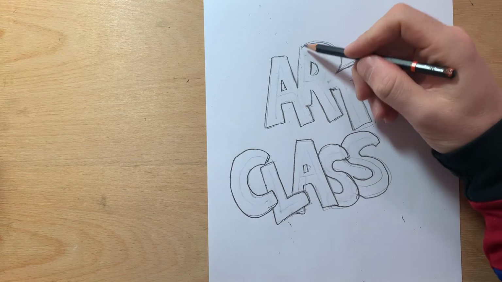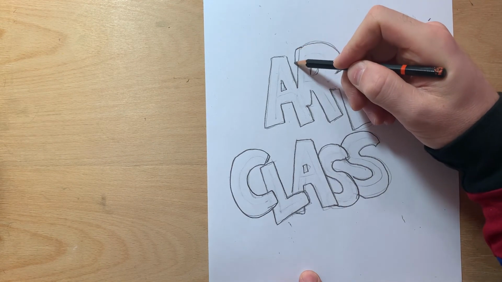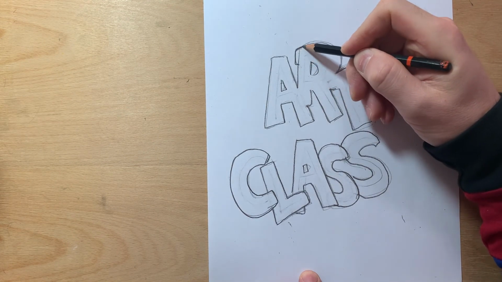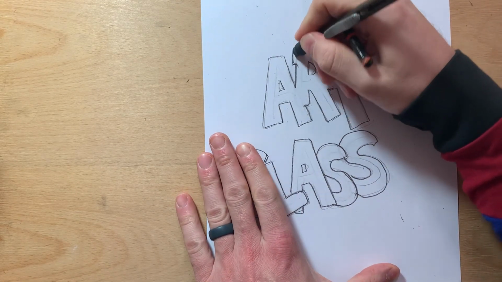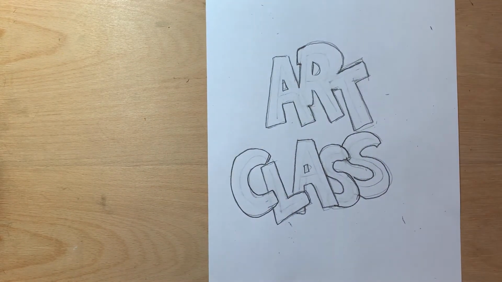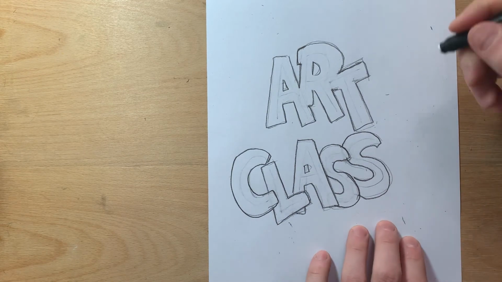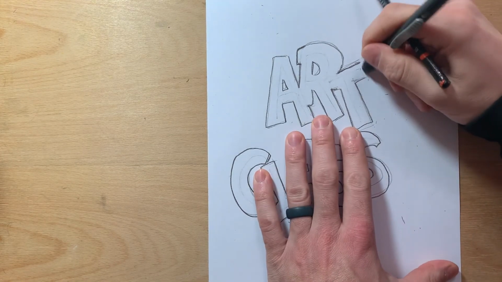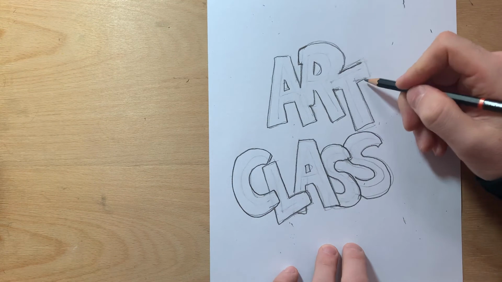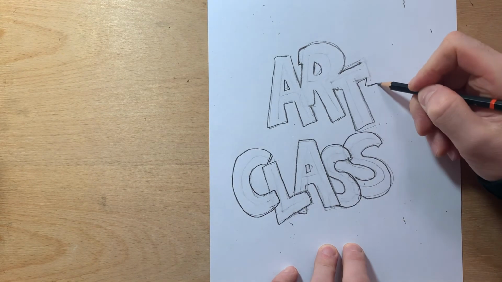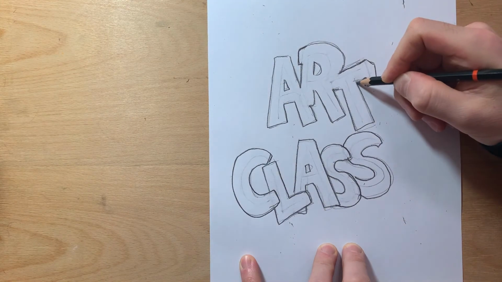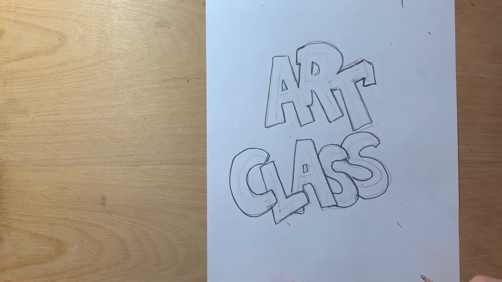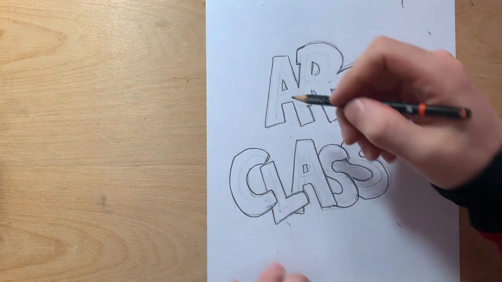And there's all kinds of things. We can add things. We can put little parts of the letters that stick out, like this. If you want to get into some crazy stuff, you can add all kinds of little things on each letter.